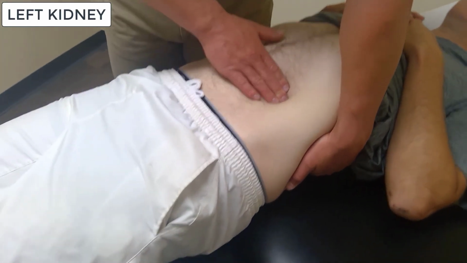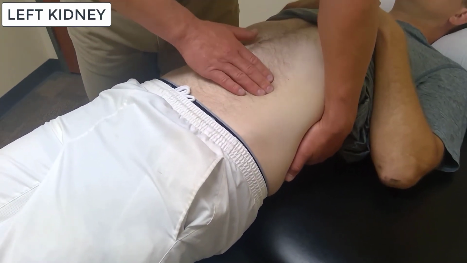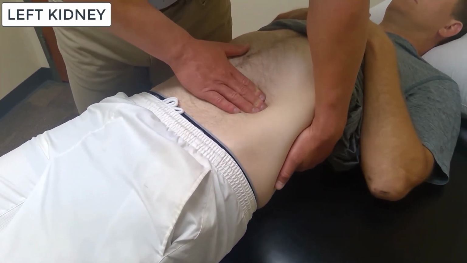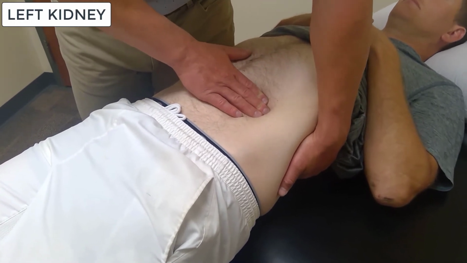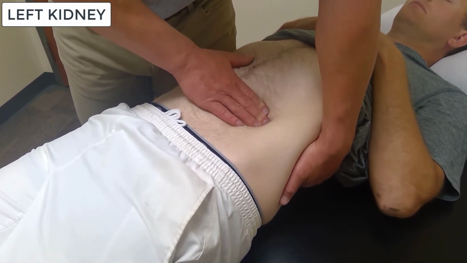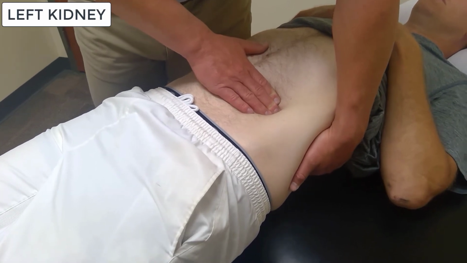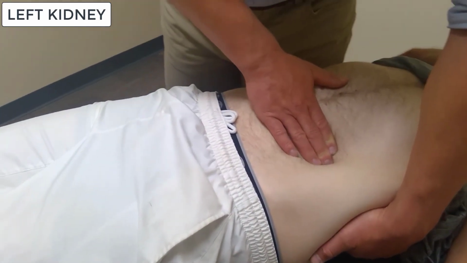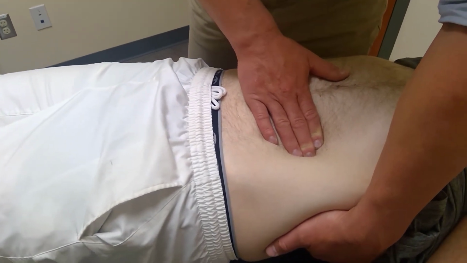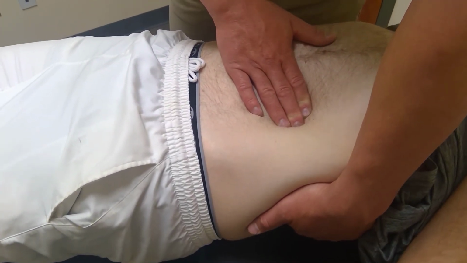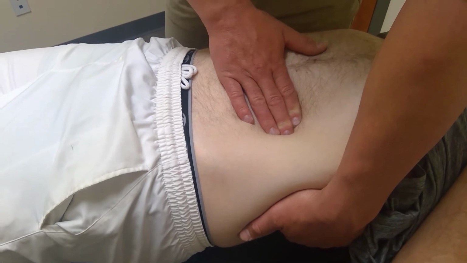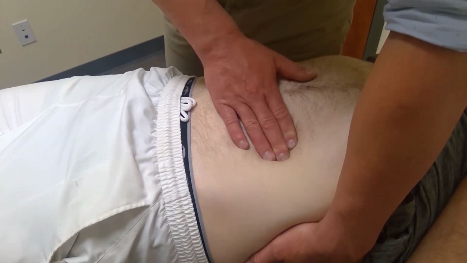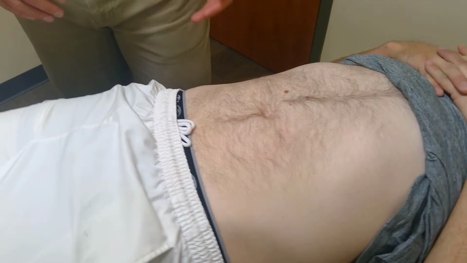The left kidney is extremely difficult to palpate if it's palpable at all. If you do palpate it, you'll get more of an end feel and less of a detailed palpation. So if I palpate deep there, I can start to get a sense of the end feel of the kidney that's very, very deep. Even though I can't get a lot of detailed palpation, I can feel the firmness of the kidney in there.